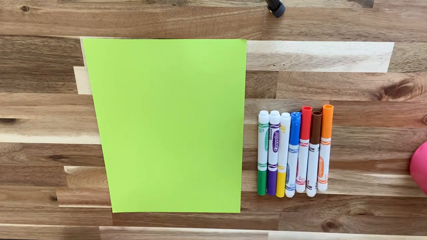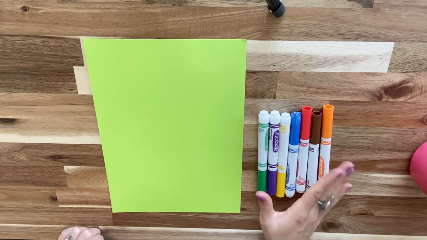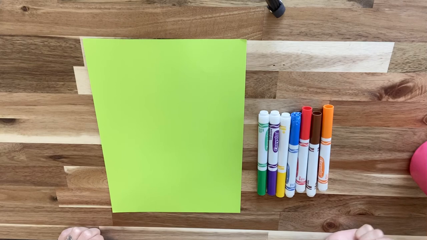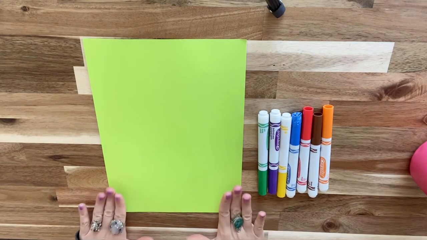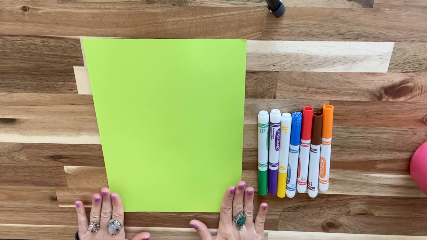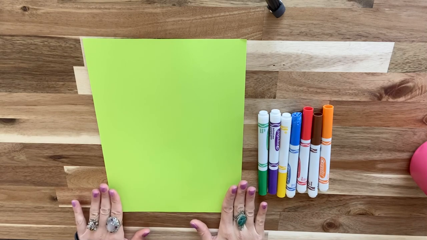And I also went with just some bright markers. I would suggest you use crayons, colored pencils, or even paint if you don't have markers, but some sort of bright colors that'll pop up easily on your piece of paper.